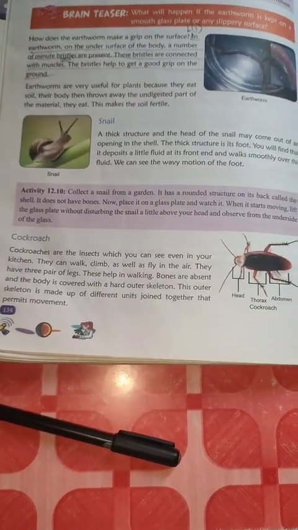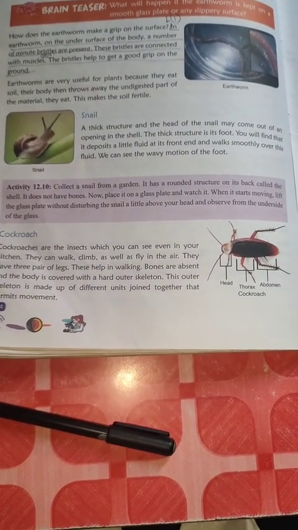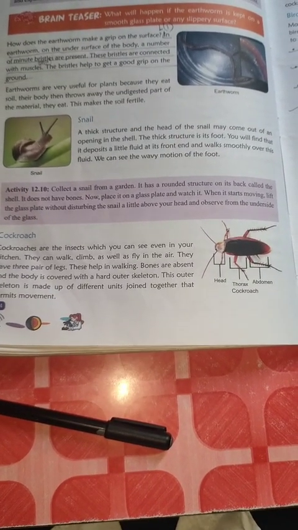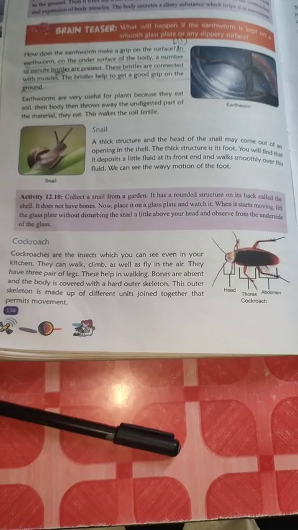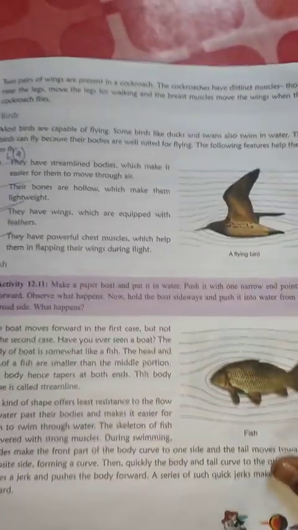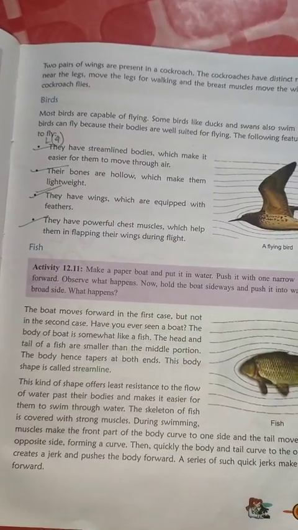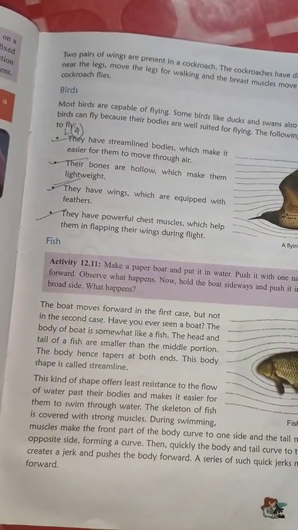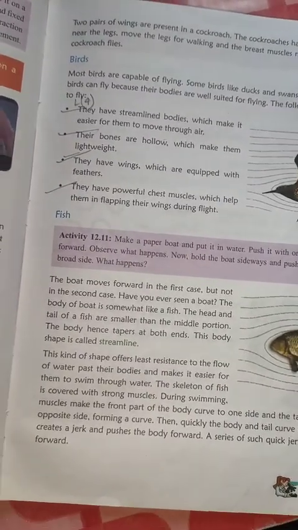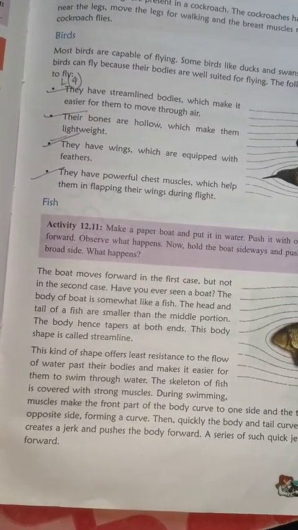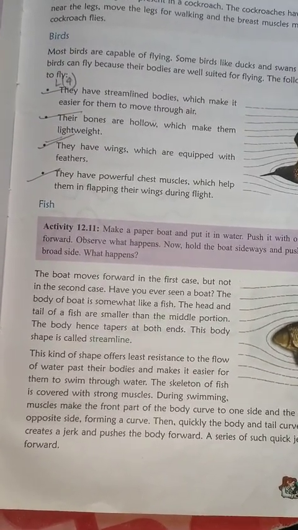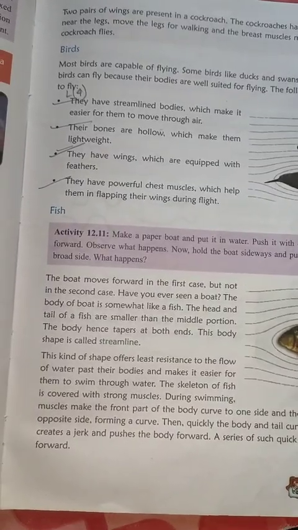Next, cockroaches have 2 pairs of wings and 3 pairs of legs, which help them to not only walk, they can climb and fly also. Next, birds have a streamlined body. Second, their bones are hollow, so their body weight is also less. The third is that their forelimbs are modified into wings, and they have powerful chest muscles. All these things enable birds to fly.